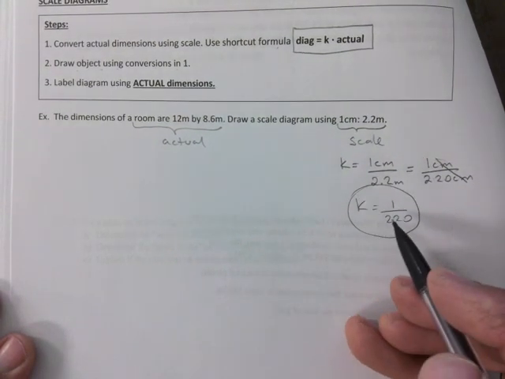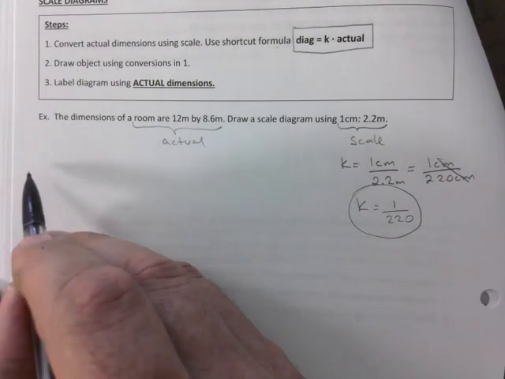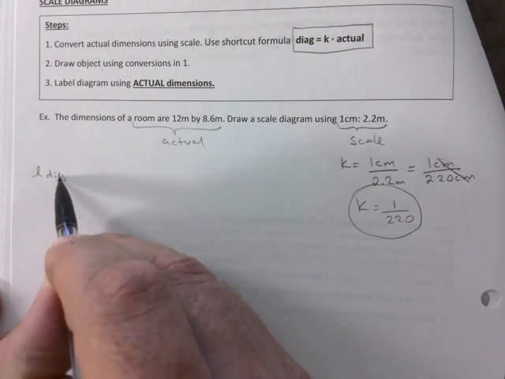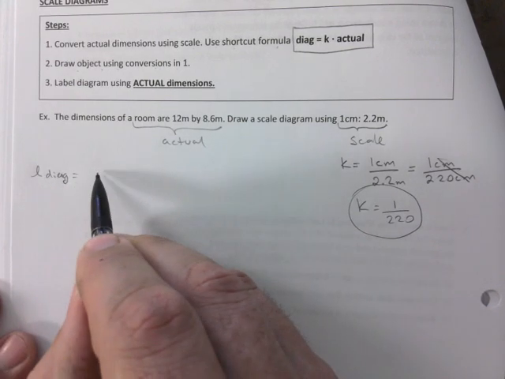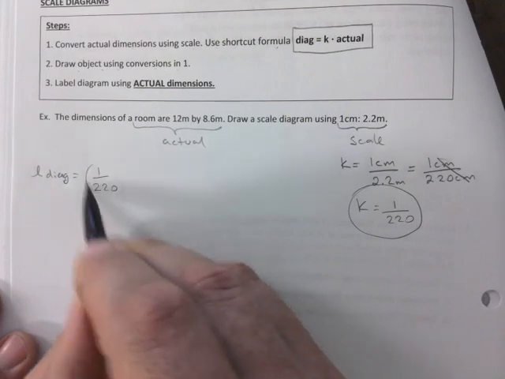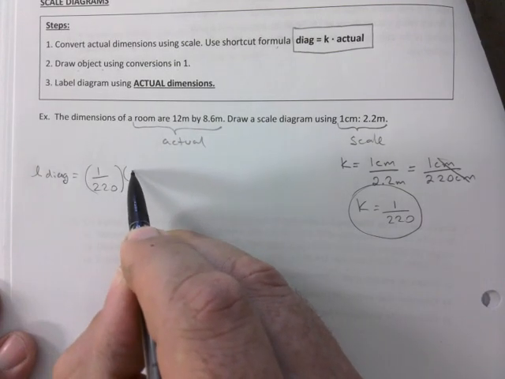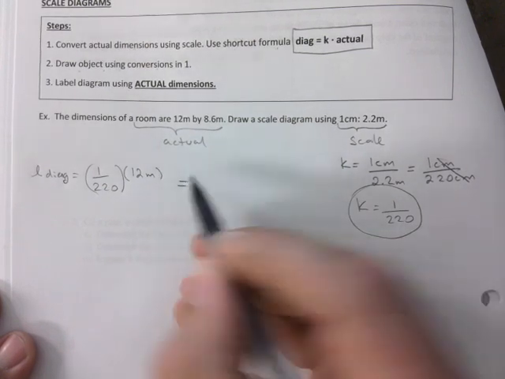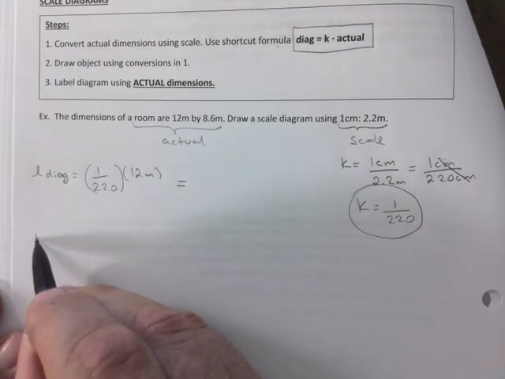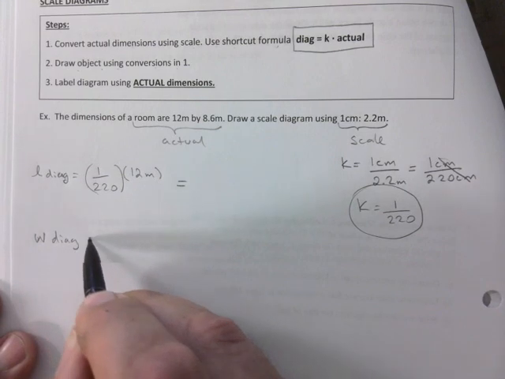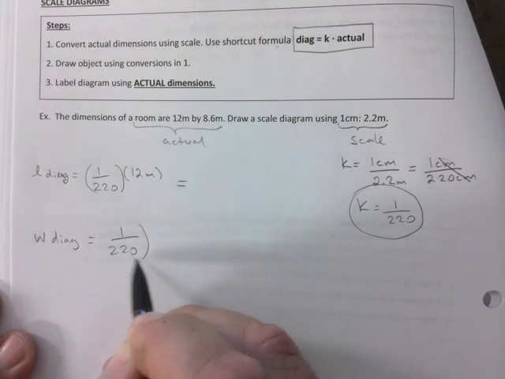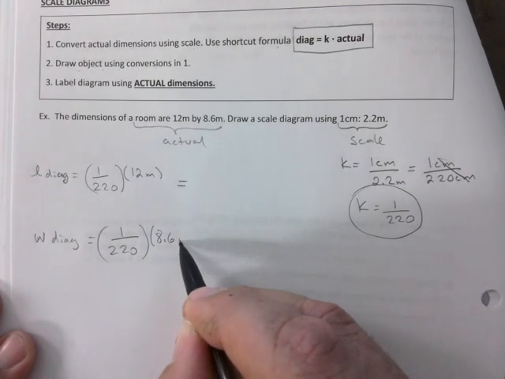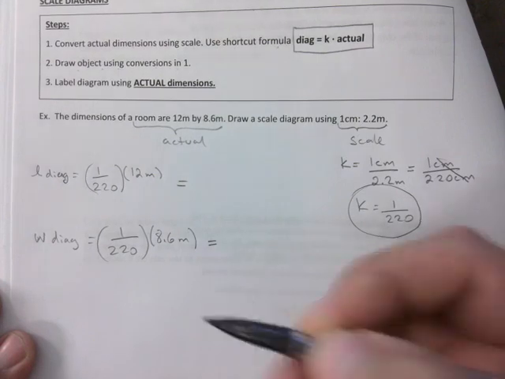So I came up with a scale factor. Now I'm going to do this. For the length of the diagram, I'm just going to go scale factor times 12 meters, and you're going to figure that out. Then you're going to go, the width of the diagram is 1 over 220 times 8.6 meters, and you're going to come up with an answer there.